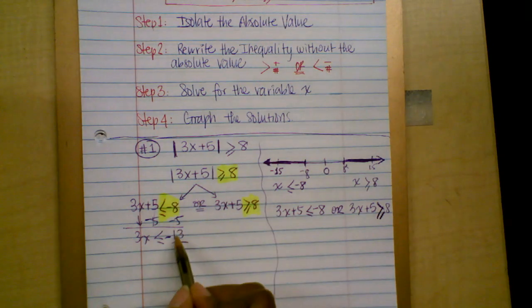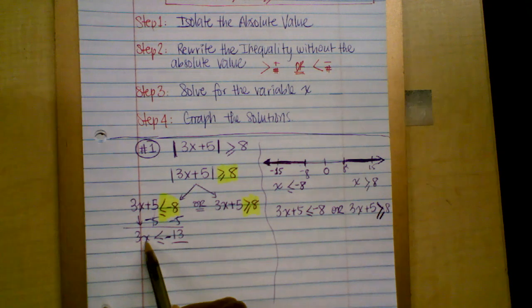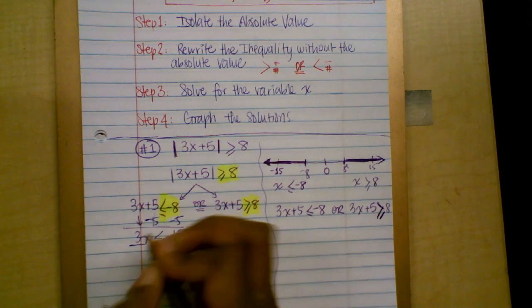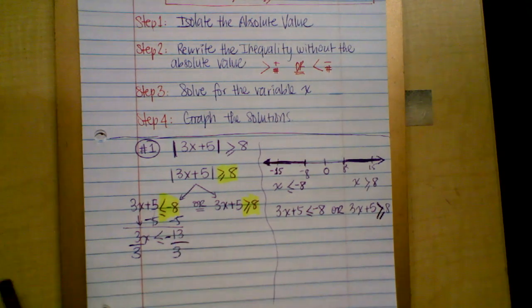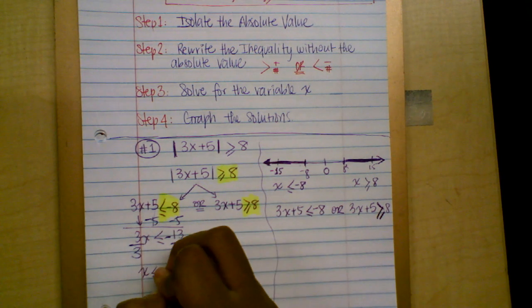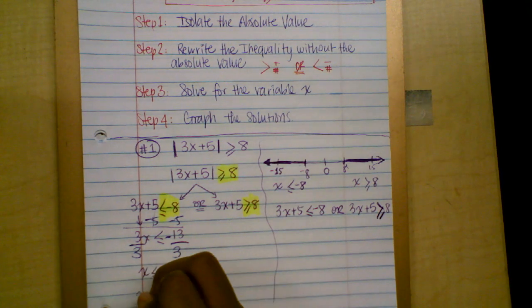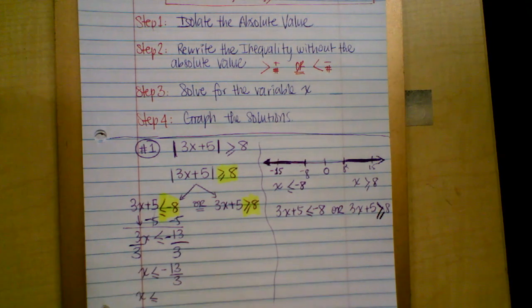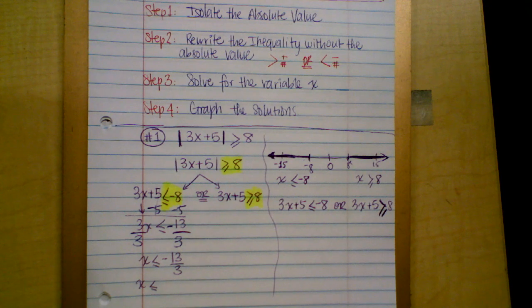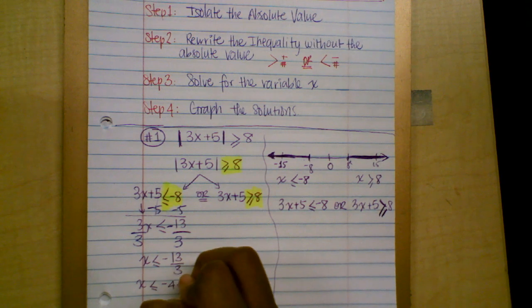Then you want to isolate the x, so you divide by 3 so that the x is by itself. You get x is less than or equal to negative 13 over 3. If I want to approximate, negative 13 divided by 3 is around negative 4.333 repeating.